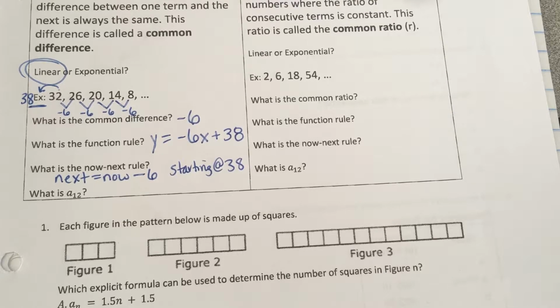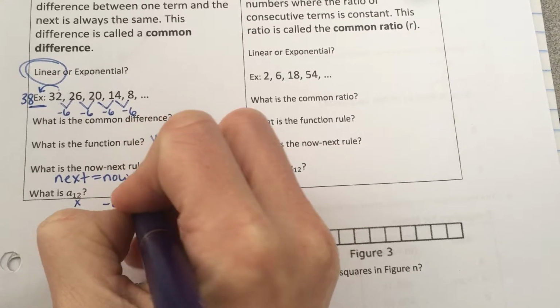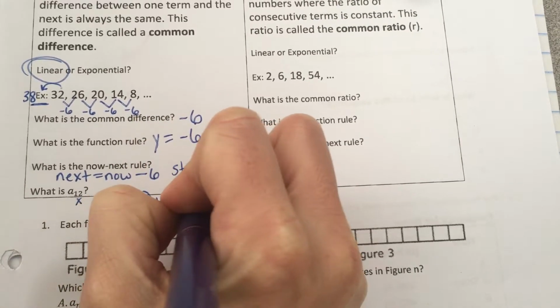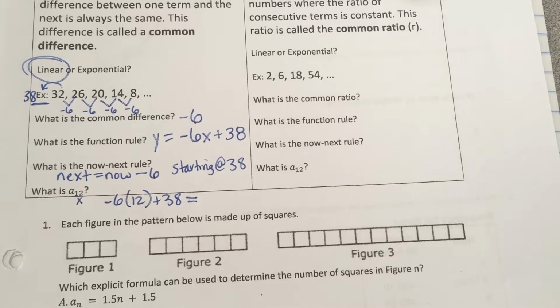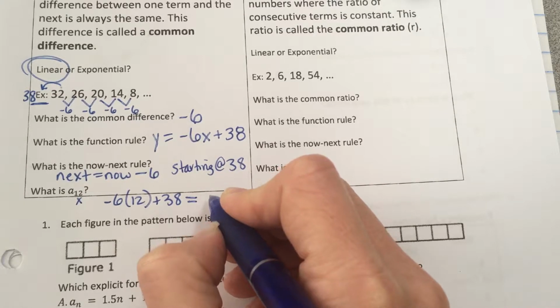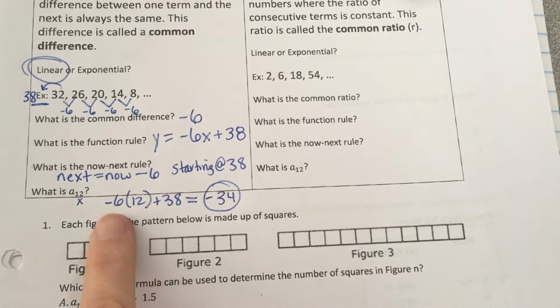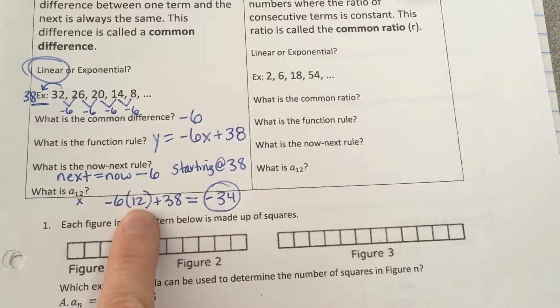What does it mean when it says a sub 12? The 12th term. I can do it the long way, right? You do it the long way. What else could you do? Plug in 12 for x. So -6 times 12 plus 38. Anybody? What is it? No, it's -6 times 12.